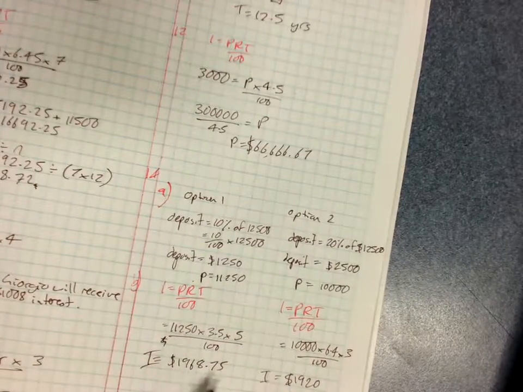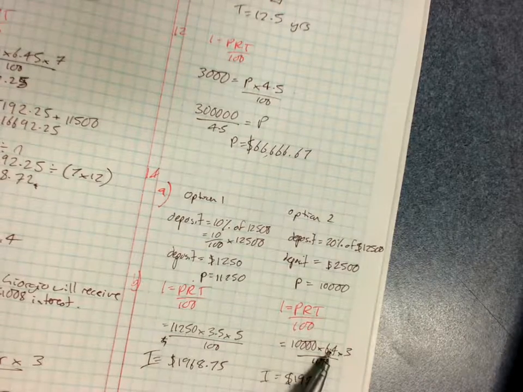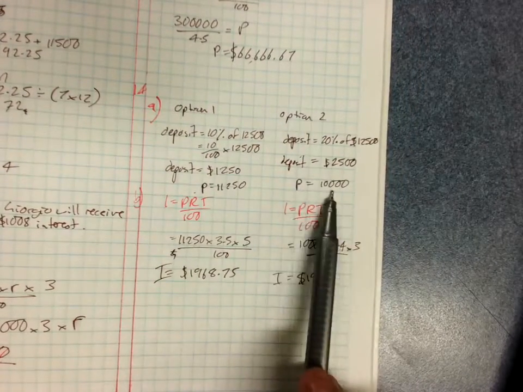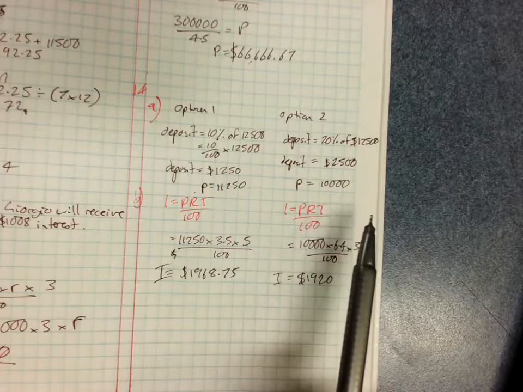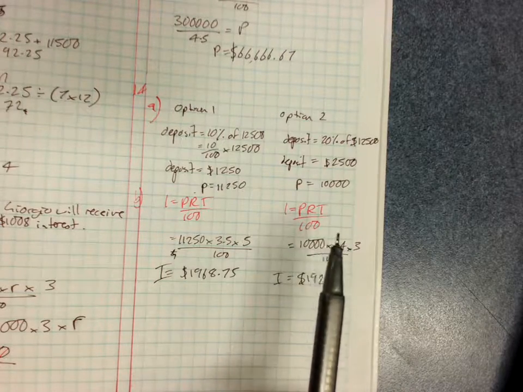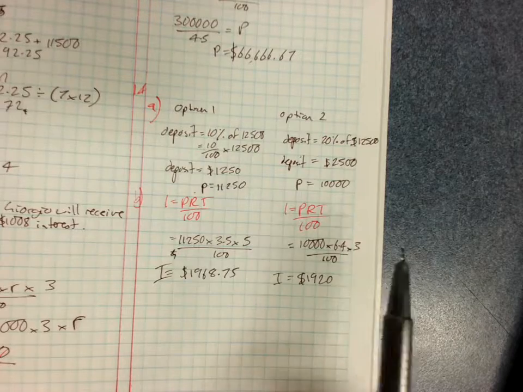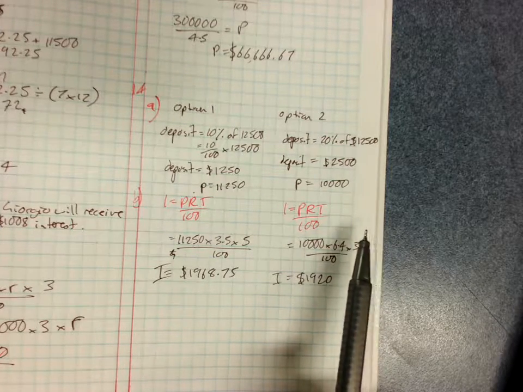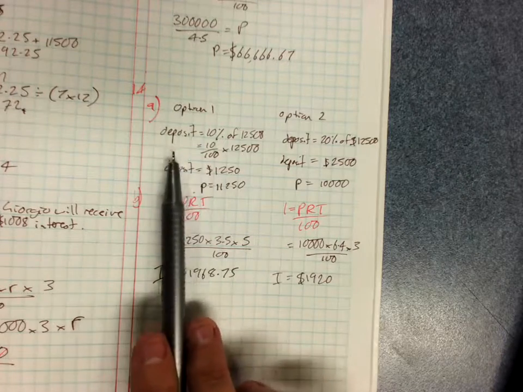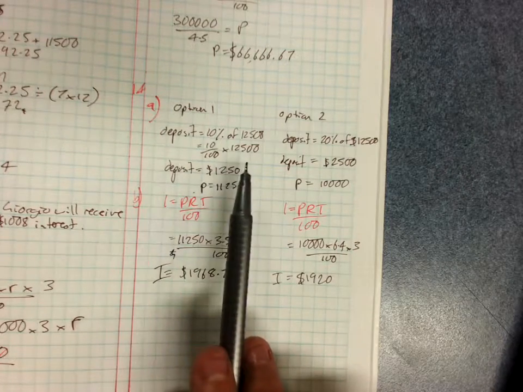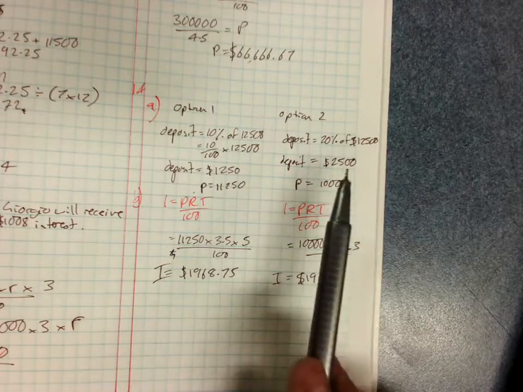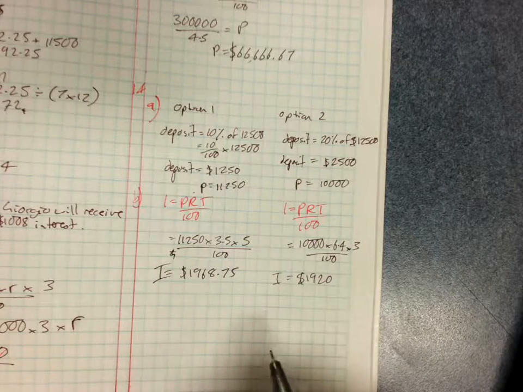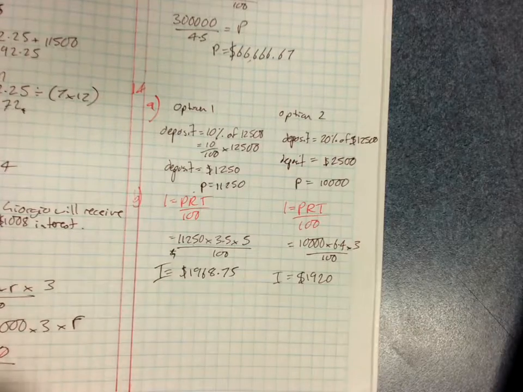Okay, so there's actually slightly less interest on this one despite the higher interest rate because there was a lower principal and a quicker repayment. If they paid per month, what would be their monthly repayment? Okay.